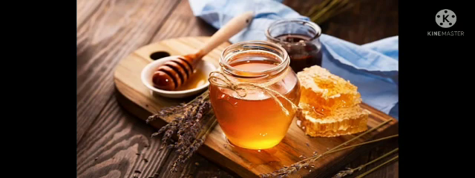Next, varieties of honey bee. An Indian bee, Apis indica, produces around 4.5 kilograms of honey per year, while Apis mellifera, the Italian bee, produces an average of 50 to 200 kilograms of honey per year. Thus, to increase the yield of honey in India, the Italian bee is commonly domesticated.